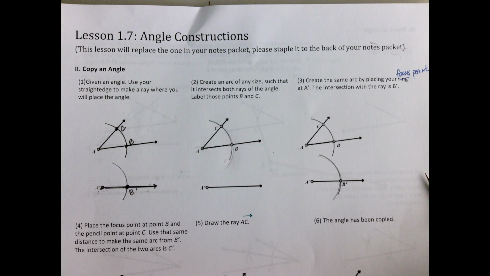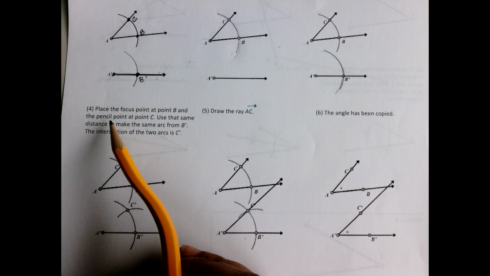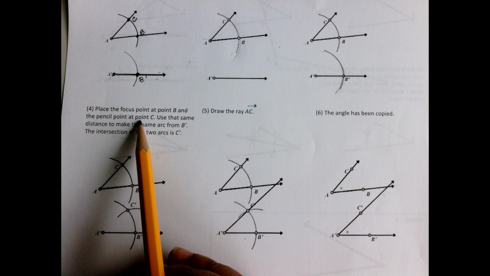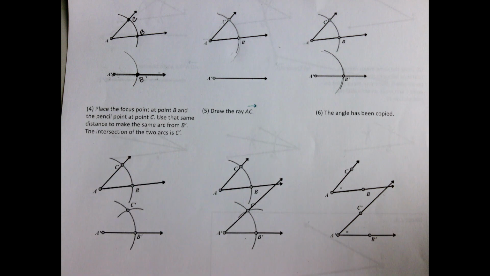All right, so the next thing we want to do, and that step is down here, is to place the focus point at B and the pencil point at C. And then we're going to use that distance to make the same arc from B prime. Okay, this step is where it gets a little tricky, but stay with me.